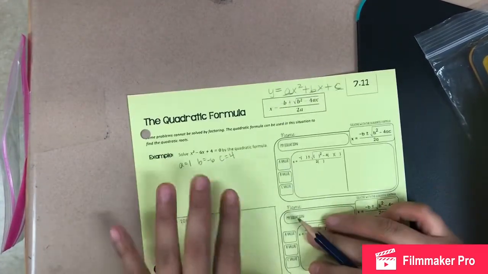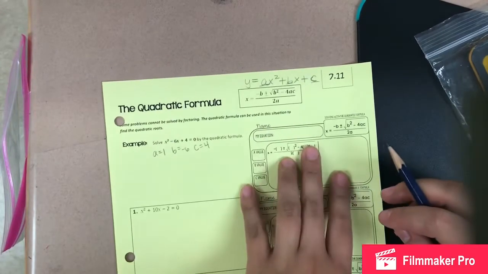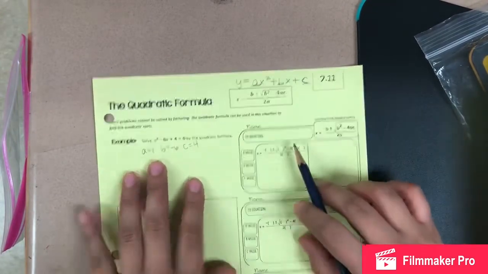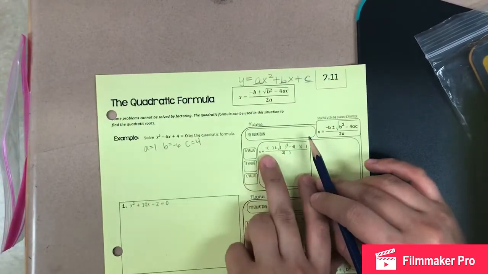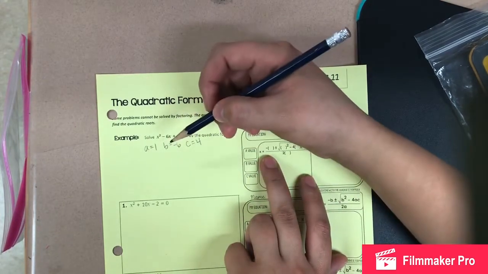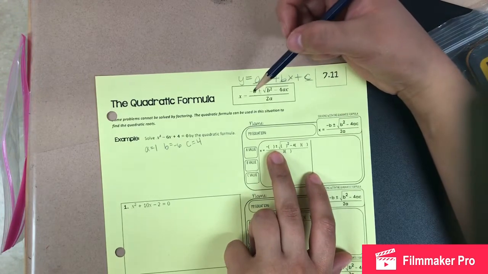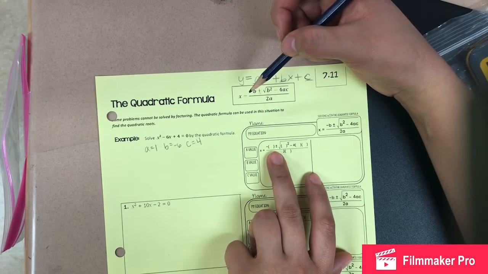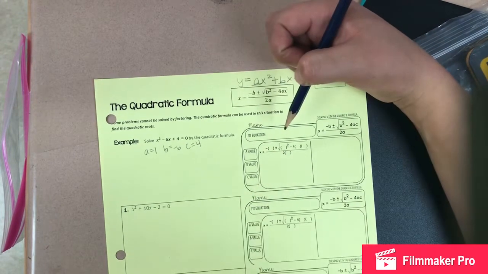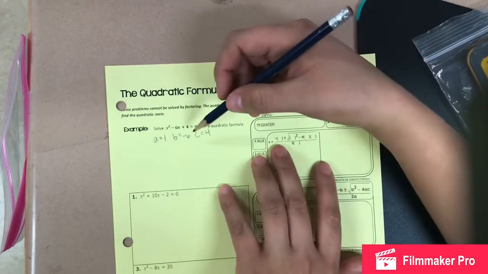So we're literally just going to plug these into this formula. So, for instance, the opposite of b, or I guess it is a negative. Okay, never mind. So the negative of negative 6, I don't really like the way that's worded, but we'll keep it that way for this video.